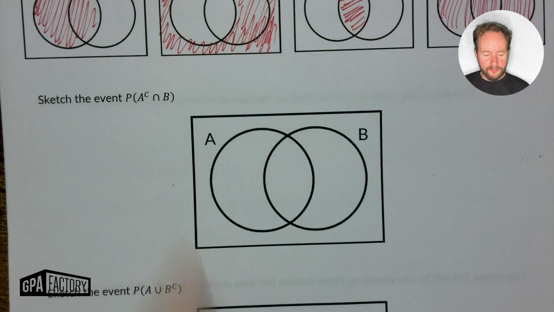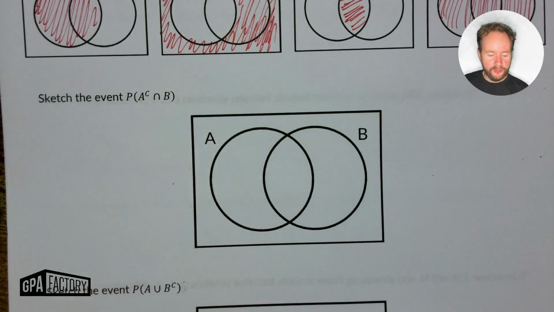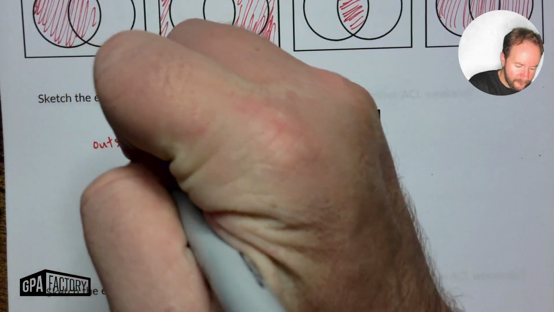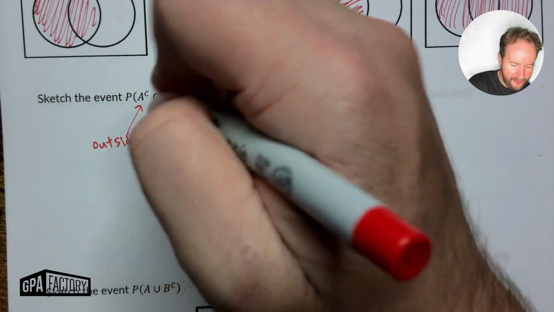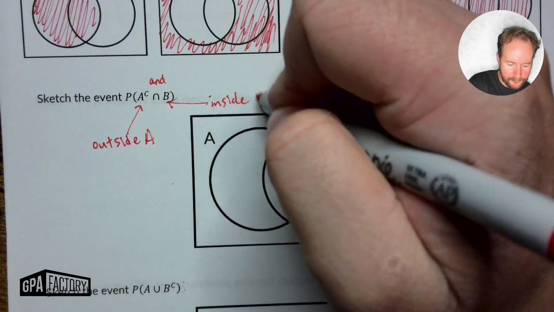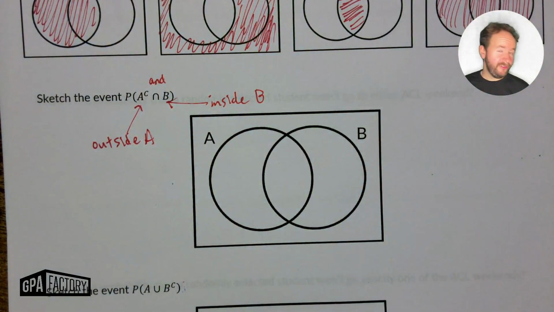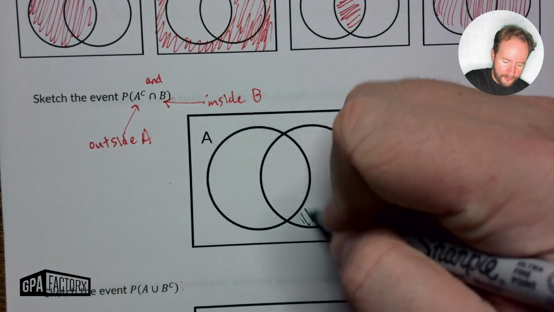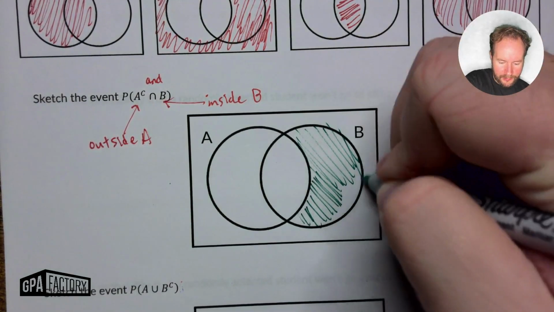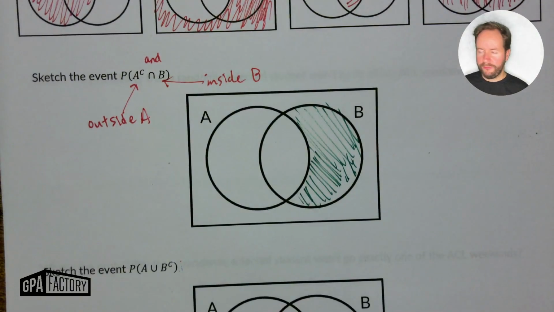Sketch the event A complement intersect B. So this says I want to be outside A and inside B. So where would that region be? I want to be outside of A, but inside of B. That would be this region here. This would put me outside of A and inside of B. So that's what this region looks like.